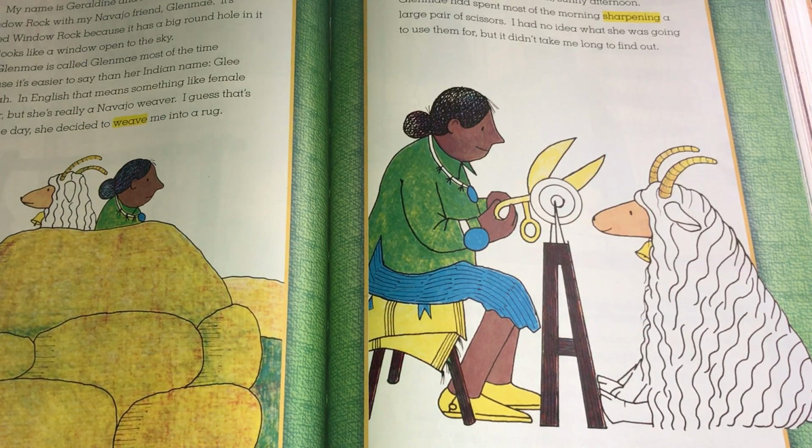To cut the sheep's hair. Maybe to cut this animal's hair. A sheep or a goat. It looks like a sheep to me. That seems like a great prediction.